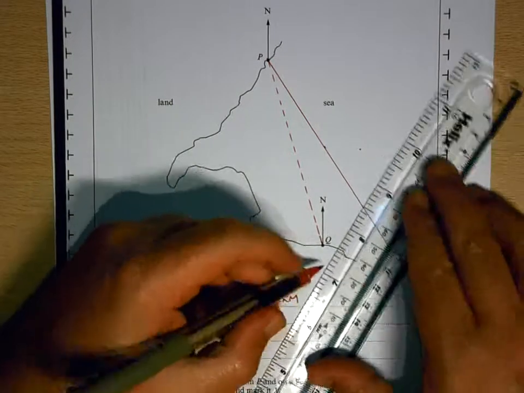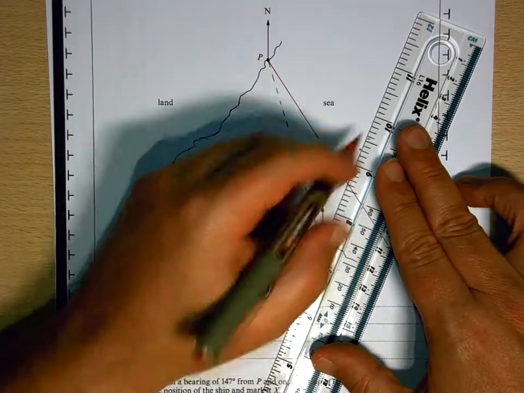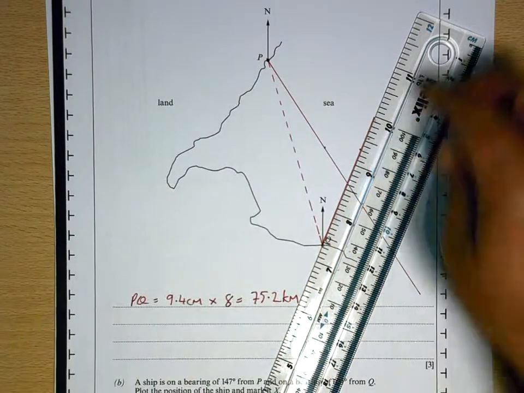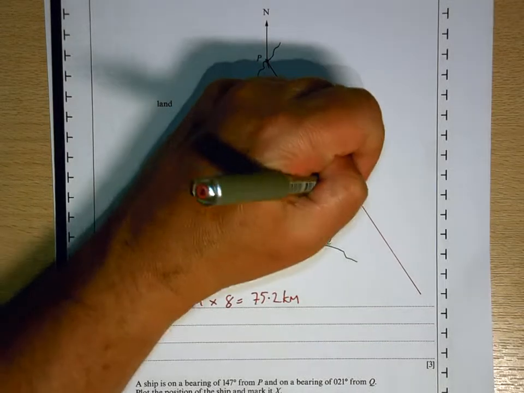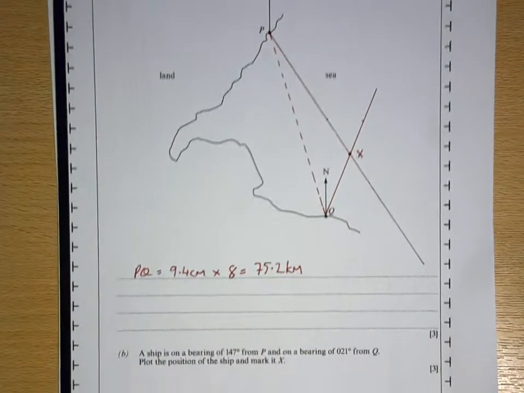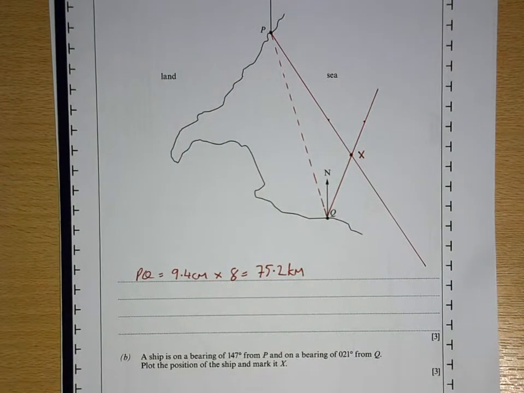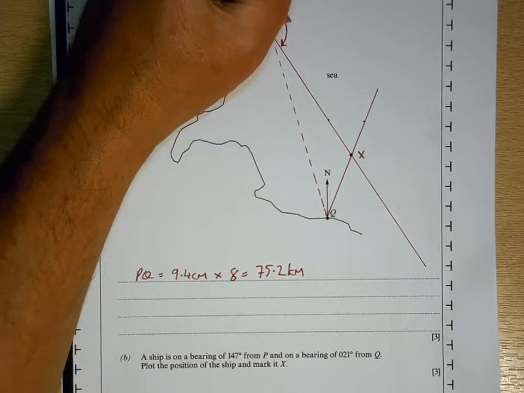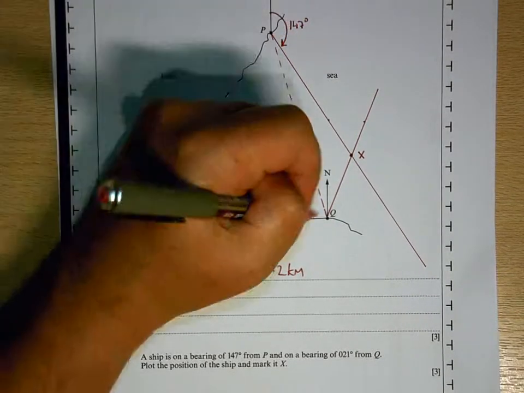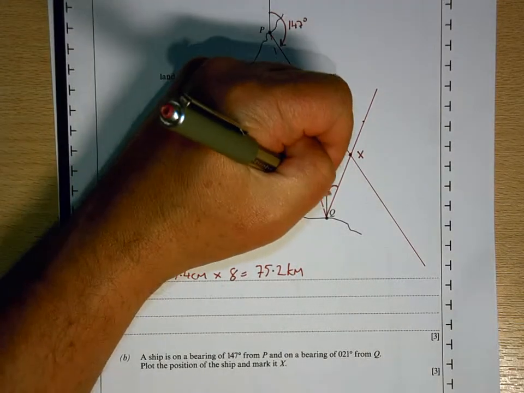So you draw your line now from Q through that new bearing, and where the two lines cross is where your ship is, and make sure that you mark that with a dot and call it X so that you're showing where it is. So this angle here is 147, this angle here is 21.